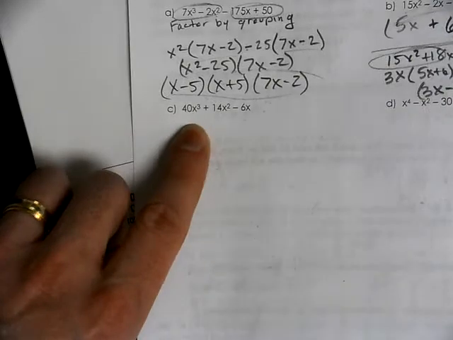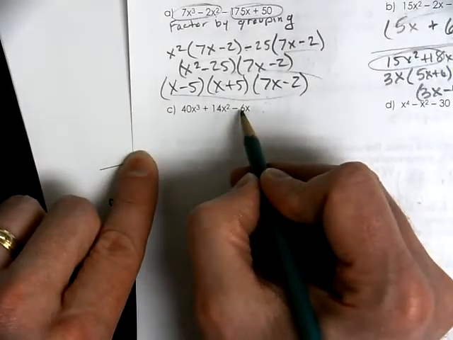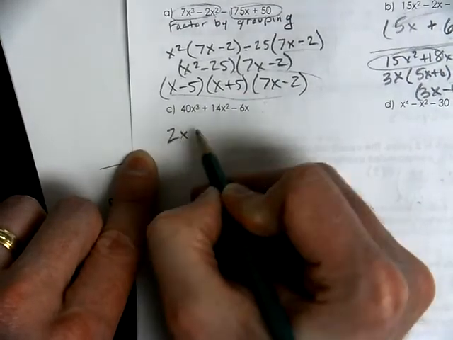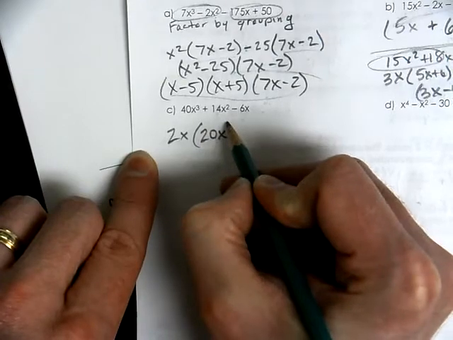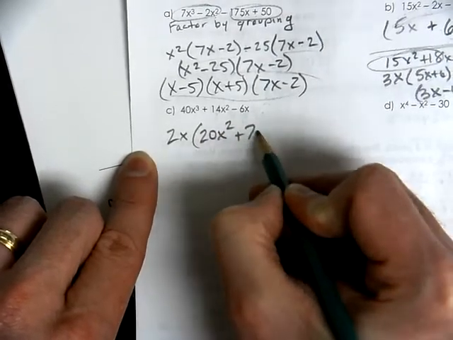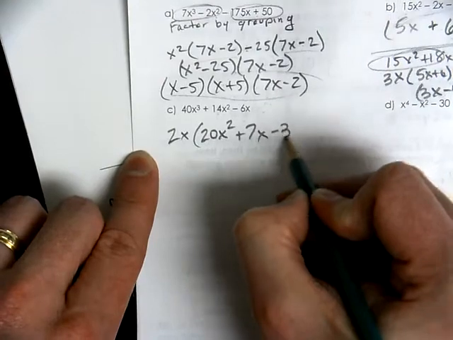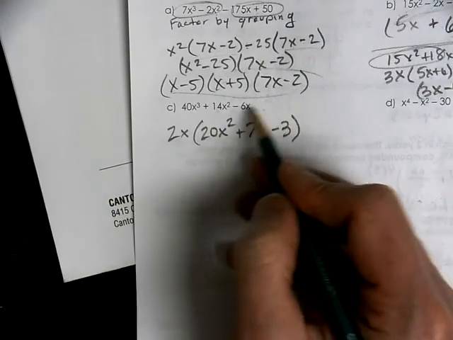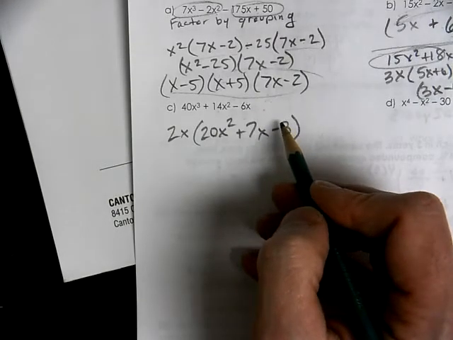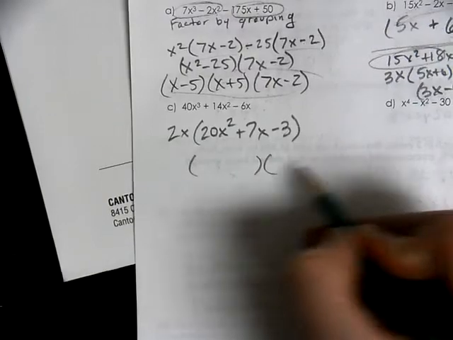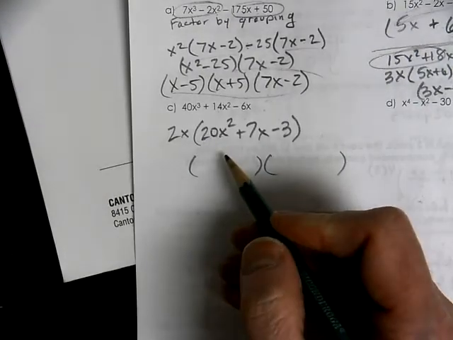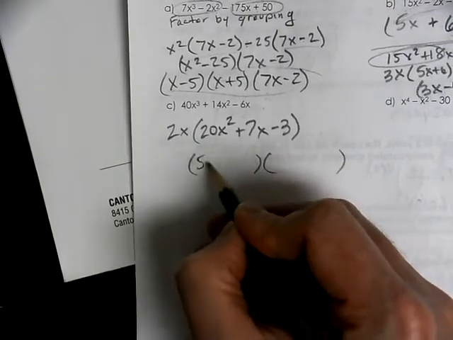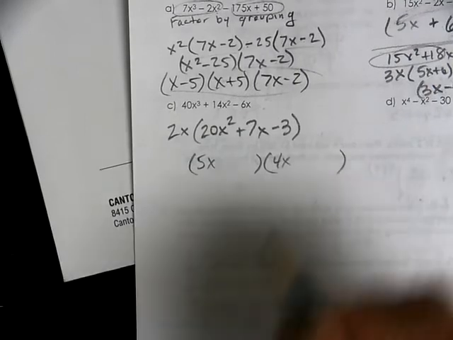All right, this has a common GCF in it. It looks like 2 might go into all of those numbers, a 2x. So that leaves me with 20x squared and a 7x and a negative 3. No GCF is in that. So you could do factor by grouping again, or you could go for the guess and check. Again, it could be 10 and 2, it could be 5 and 4. I'm just going to guess that it's 5 and 4. That's a very typical way to do it.